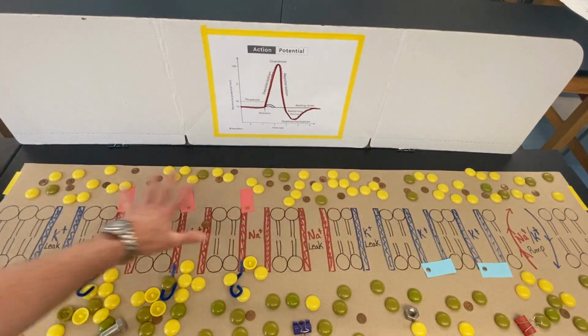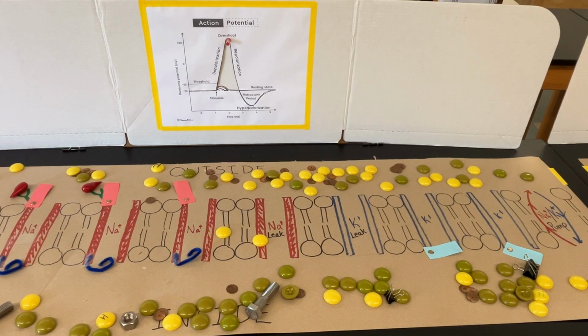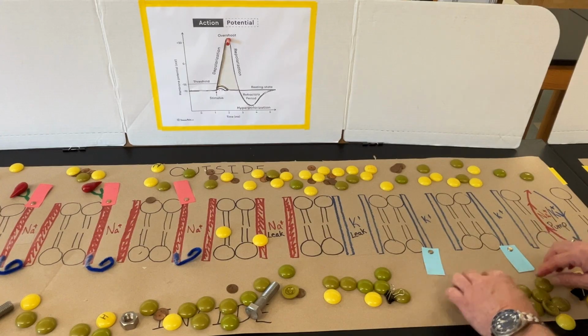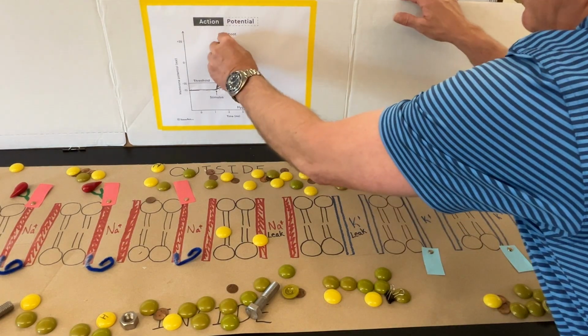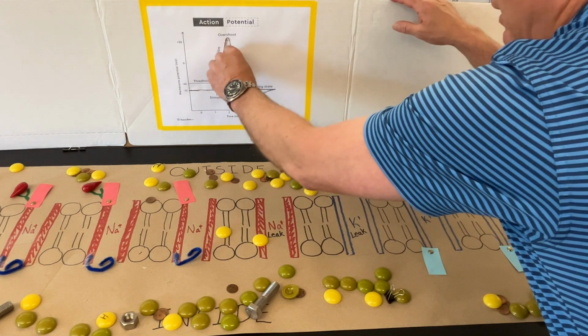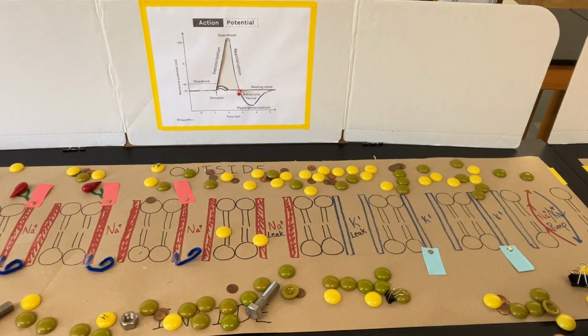Now meanwhile, back in the first game board, way over here, this one has to finish off the whole story. So we are at the overshoot, and that's when the voltage-gated potassium channels open, so potassium rushes out. That brings us towards repolarization. Potassium rushes out. And maybe that brings us all the way down here to the resting membrane potential.